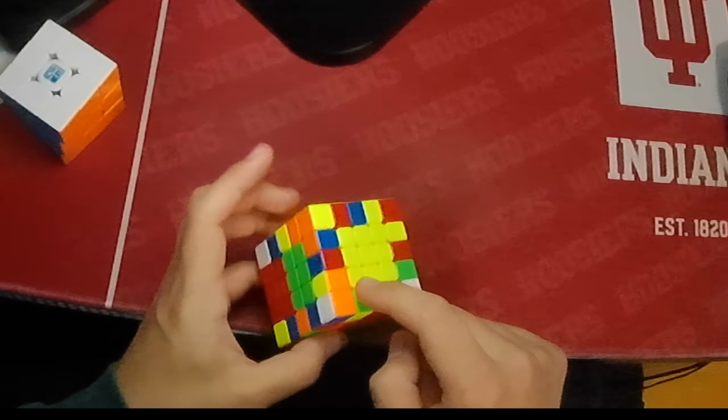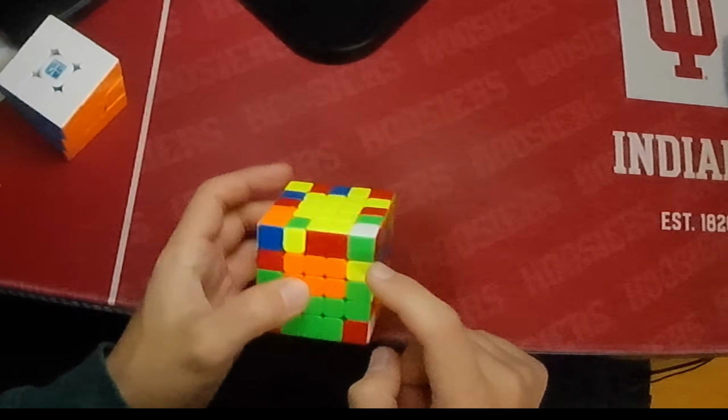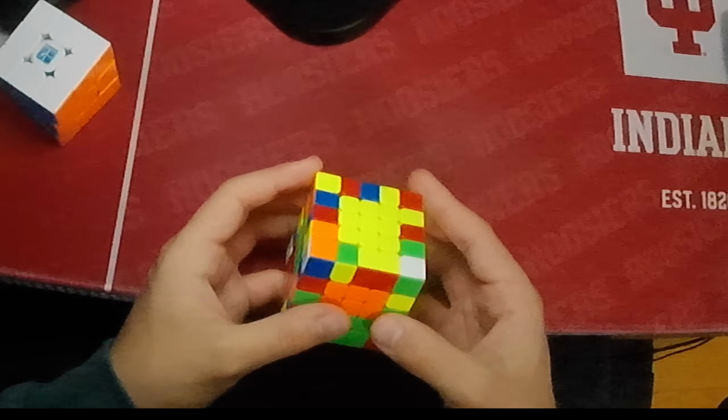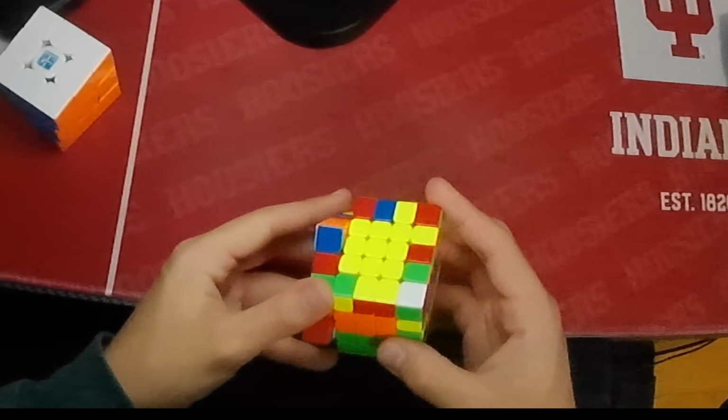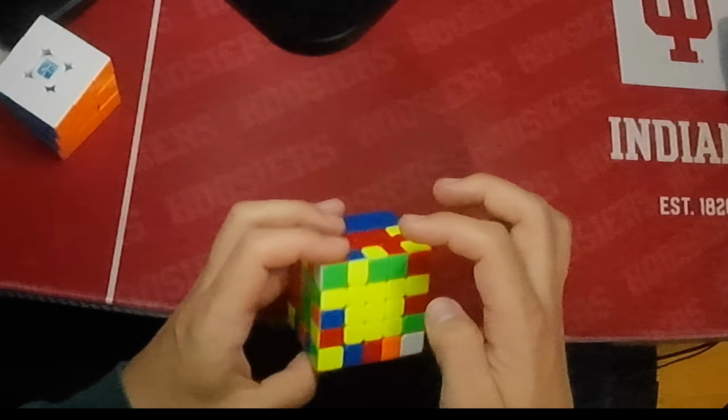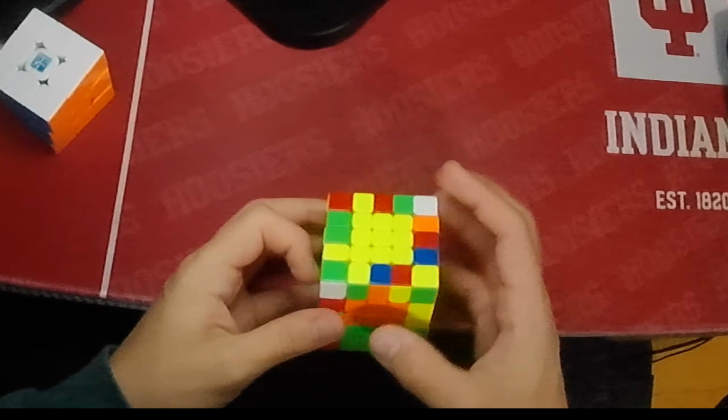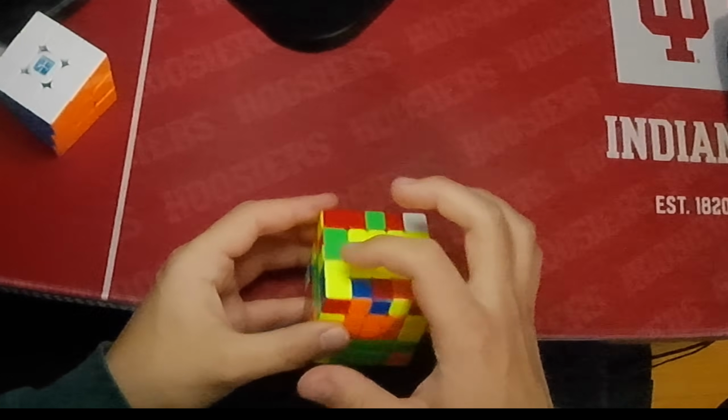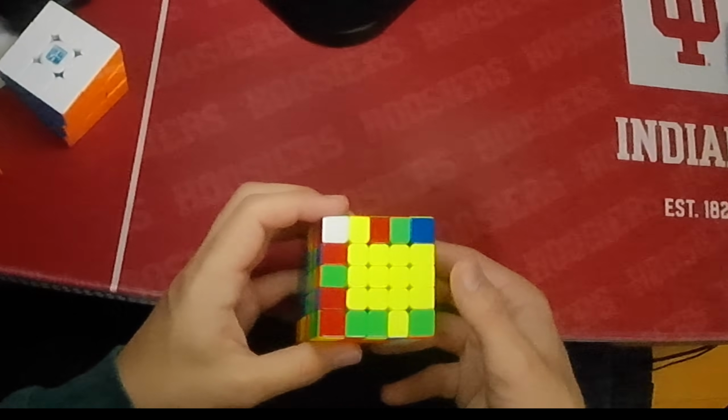And then immediately I see this block, obviously, and then I see the yellow-green with this. So I'd probably insert that first, just because I know that'll be up here. And then this shows up, and I know since that yellow piece here, and I just found the other one, I'll go right into that.